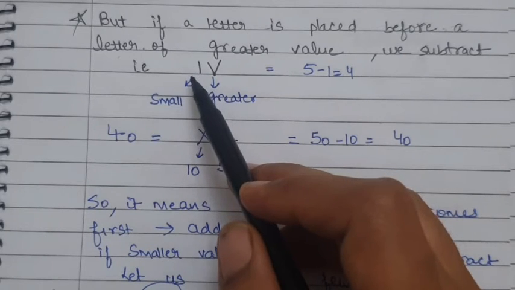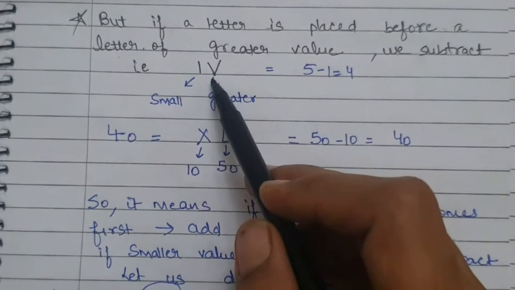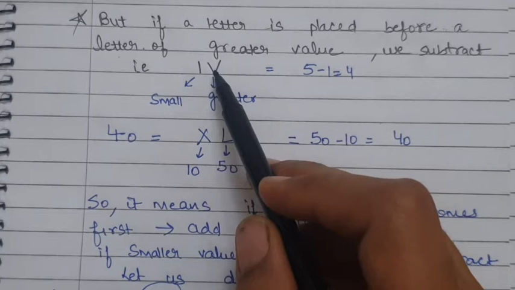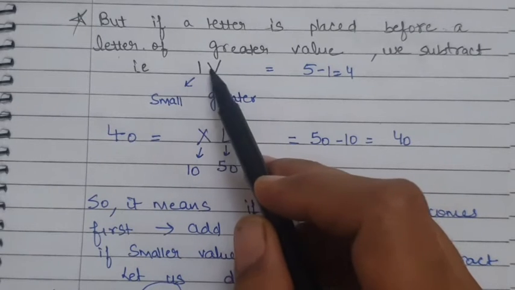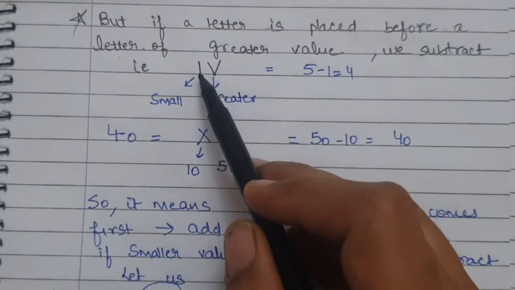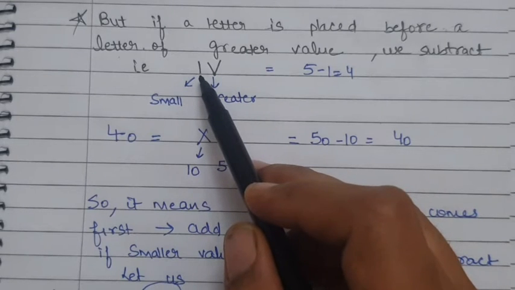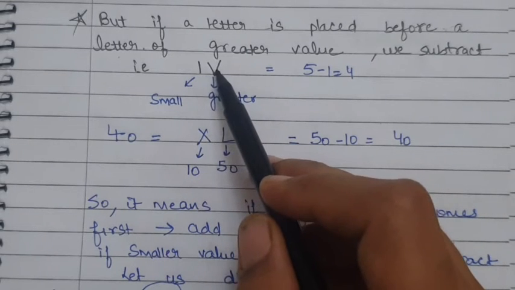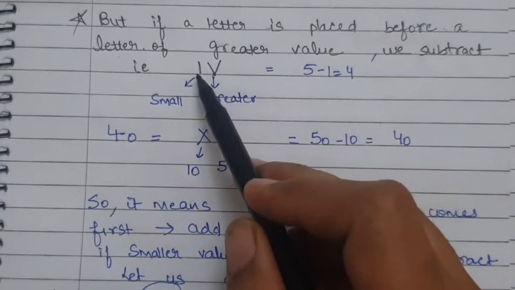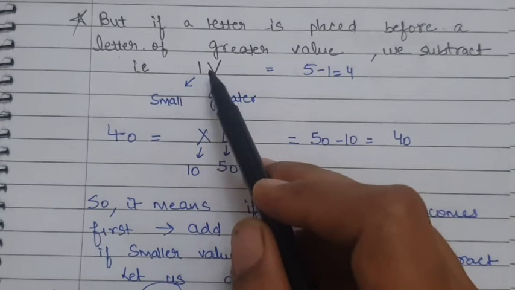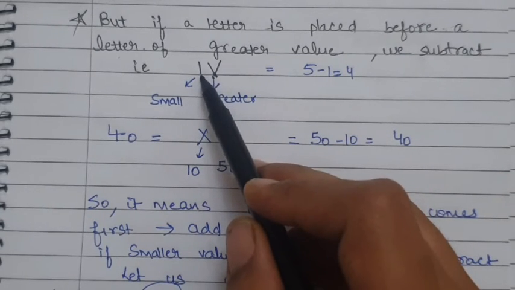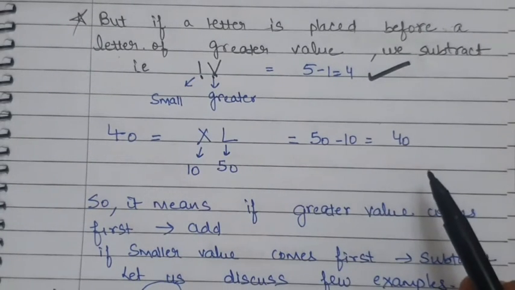Now the letter having greater value is written after the letter having smaller value. So we will subtract here. So how will we subtract? Greater minus smaller value, that is 5 minus 1 gives us 4.